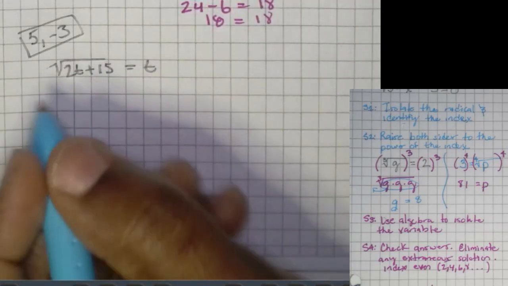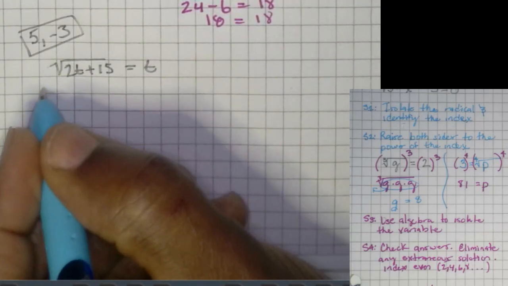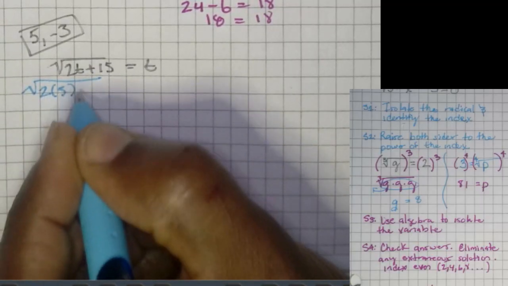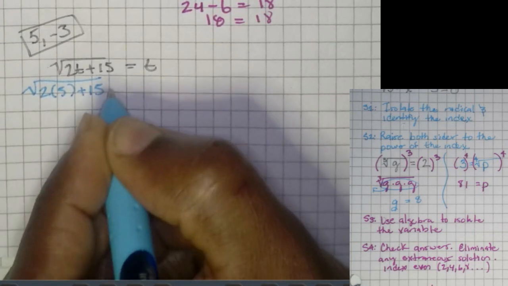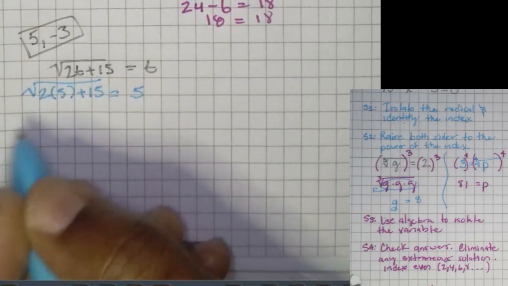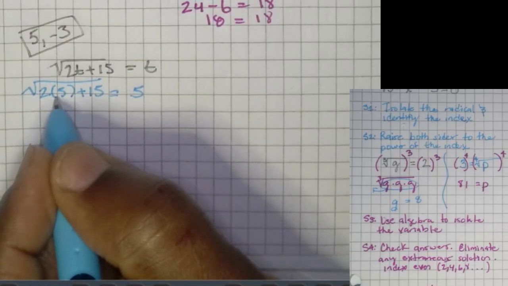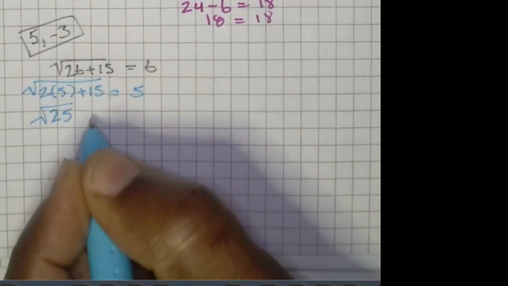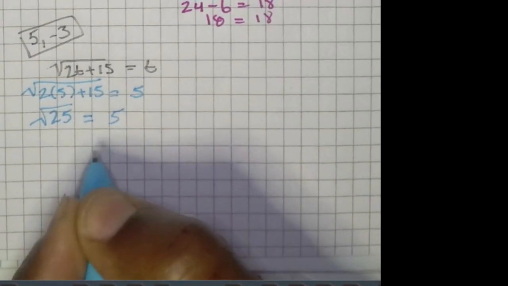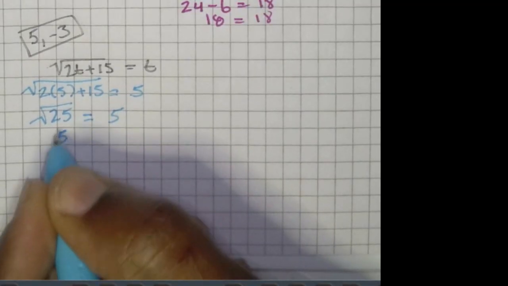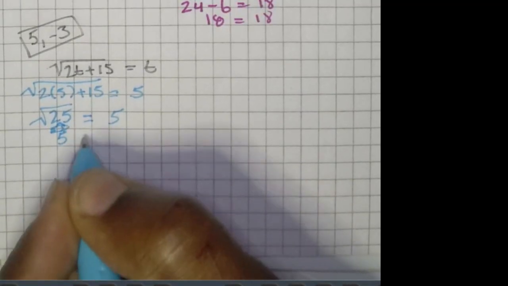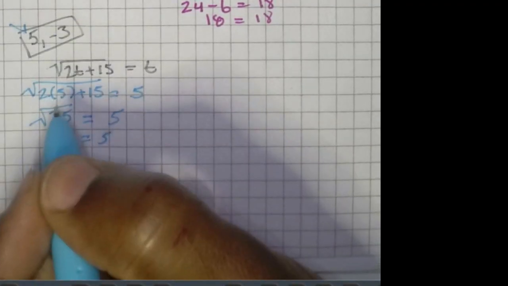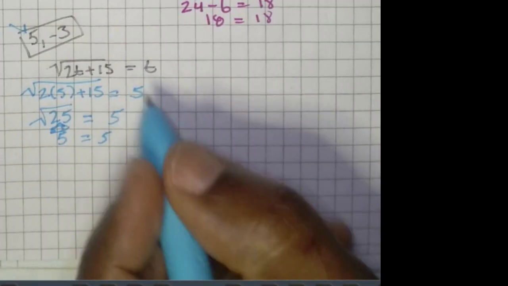Let's see. We've got to check both. First, we're going to plug in 5. So the square root of 2 times 5 plus 15 equals 5. All right. 2 times 5 is 10. 10 plus 15 is 25. So we have the square root of 25 equals 5. The square root of 25 is 5 because we have two 5s, right? So 5 equals 5. So the first one satisfies.